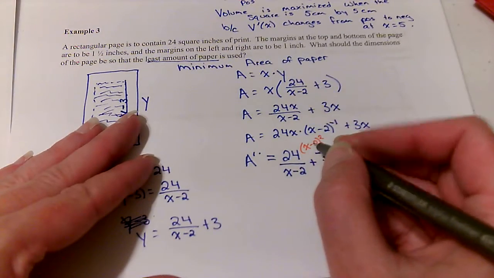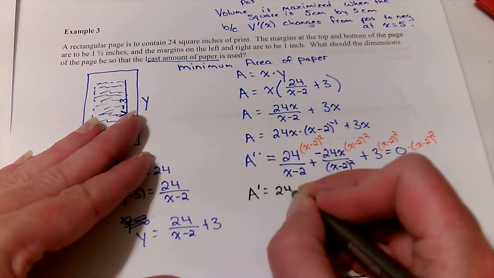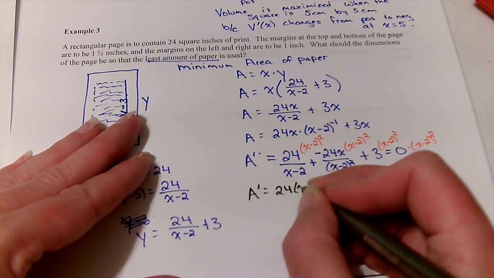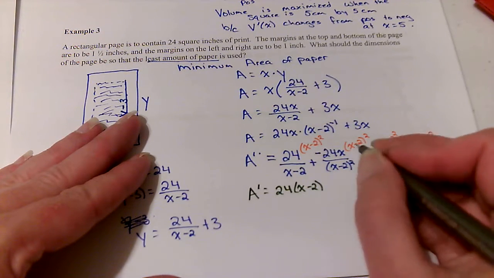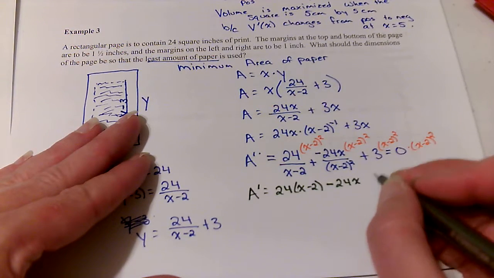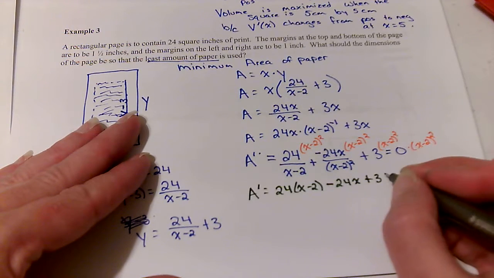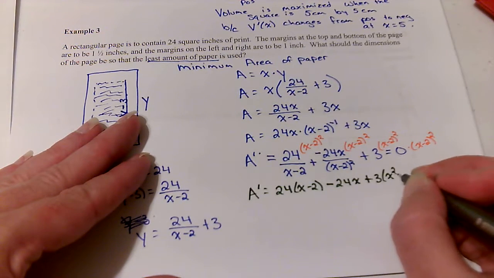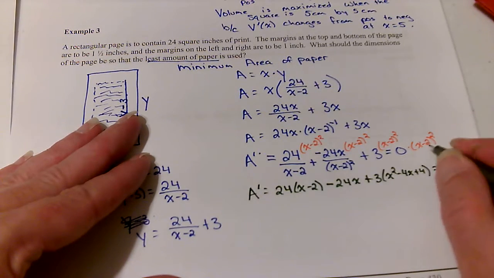X minus 2, and one of these is going to cancel out. So 24 times x minus 2. Both of these will cancel out, so minus 24x plus 3 times x minus 2 squared, which is x squared minus 4x plus 4 equals 0.